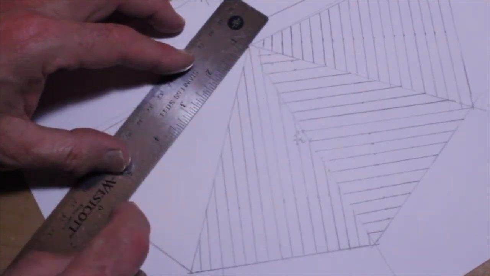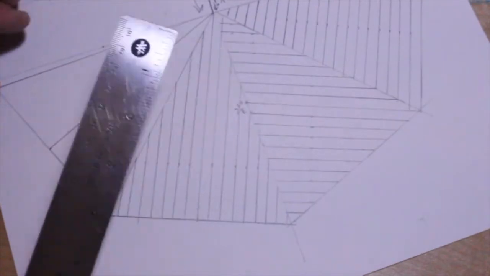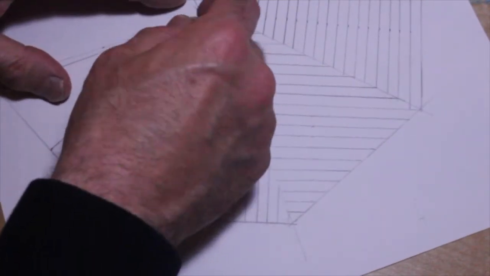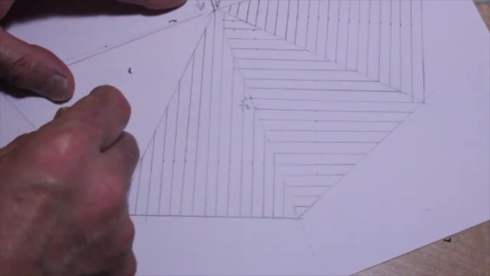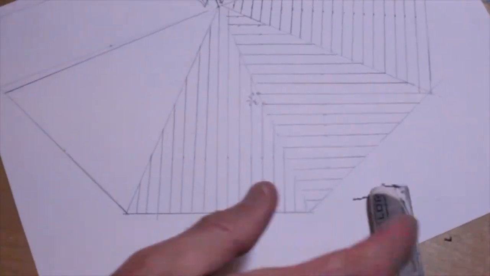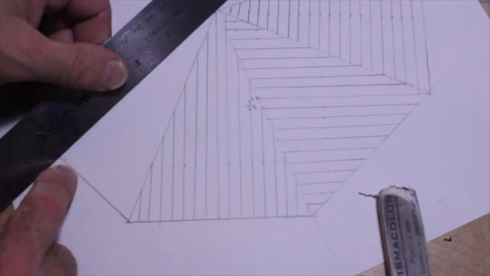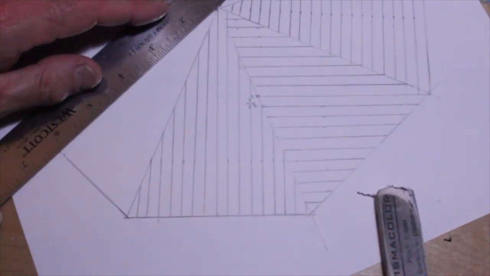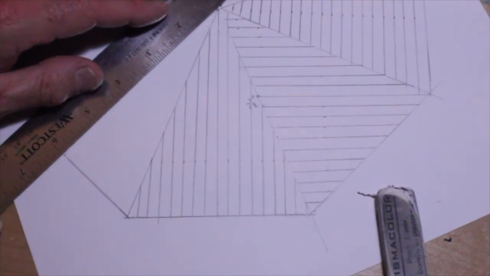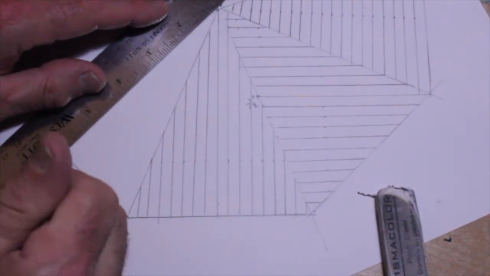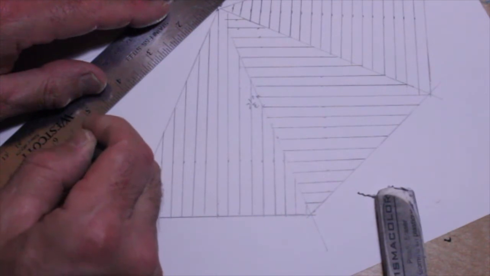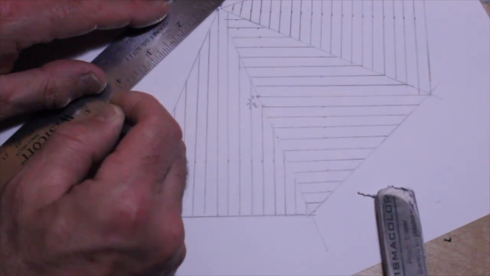Everything's supposed to be on a 1/4 inch, right? Actually, I shouldn't have done that as pronounced as that, but okay. I know where my midline is here now. And I'm going to go up a 1/4 inch, 1/4, 1/4, 1/4.